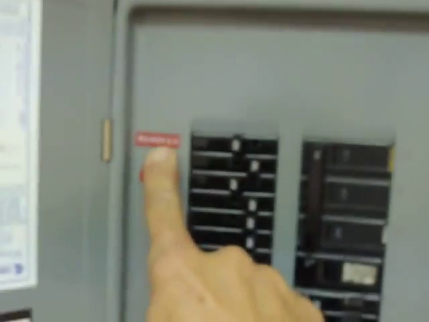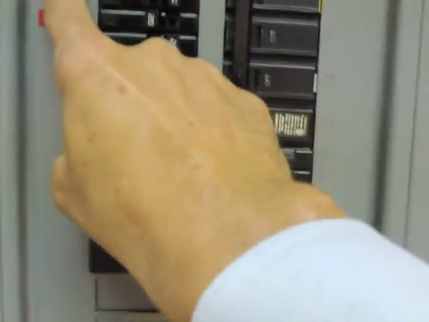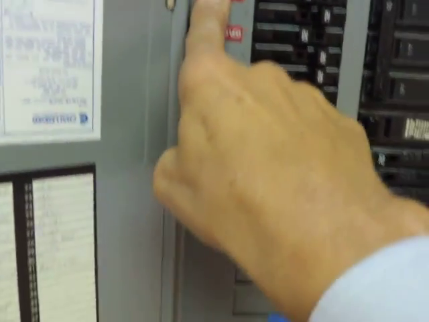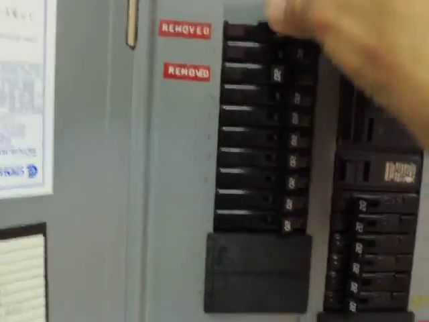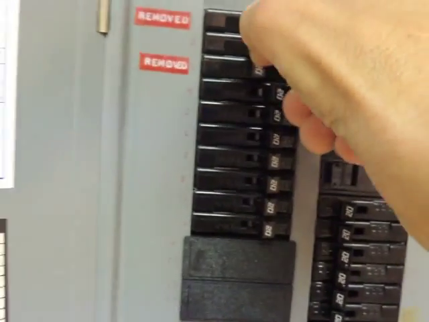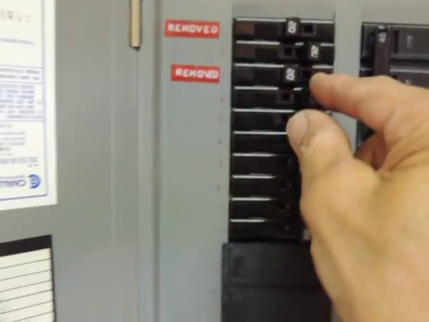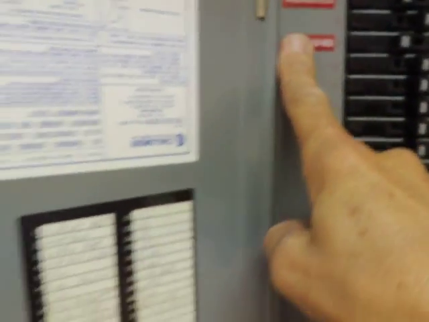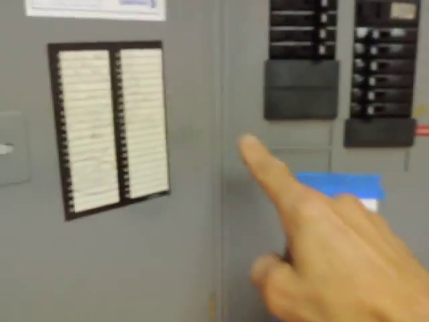Okay, so this is the circuit breaker panel. Right now, circuit breaker number 1 had the X-ray west. I removed the X-ray and that circuit breaker's off. Number 3 was an X-ray east. That circuit breaker's off. The X-ray is removed and the wires are removed.